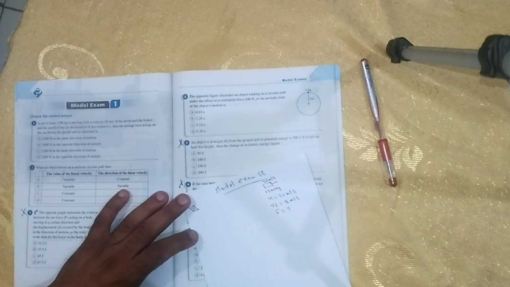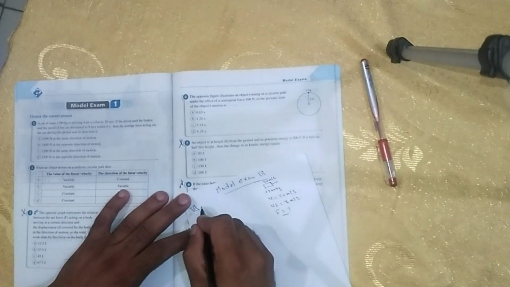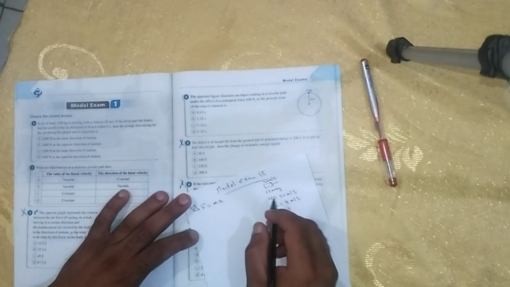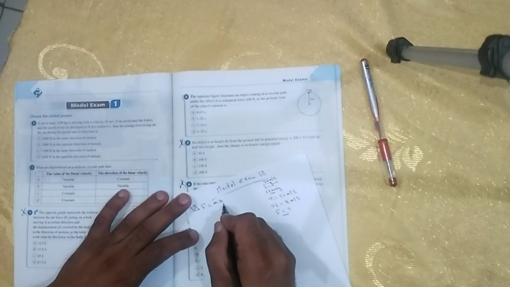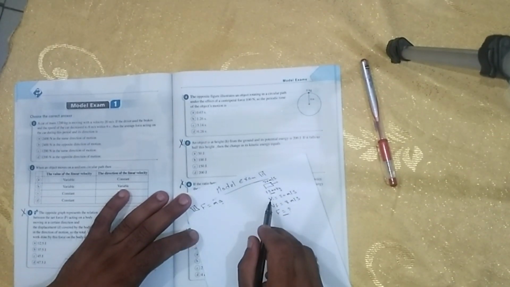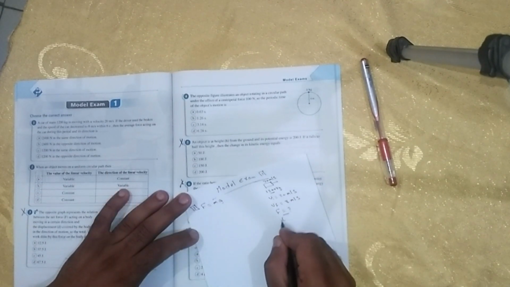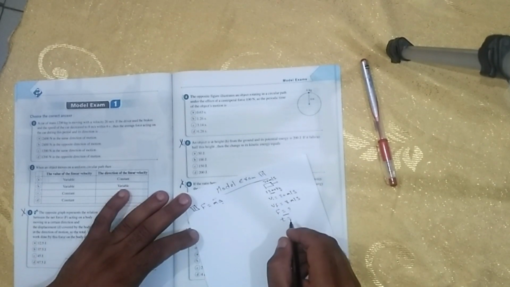دايما نبدأ حل البروبلم من المطلوب. هو عايزين F. F equals MA. ماس موجودة عندنا الماس. فاضل مين؟ A. اللي عندي في VI VF، تمام، وعندي التايم. هو بيقول لي التايم within 6 seconds.